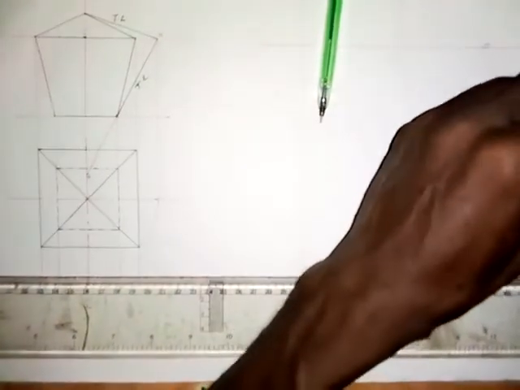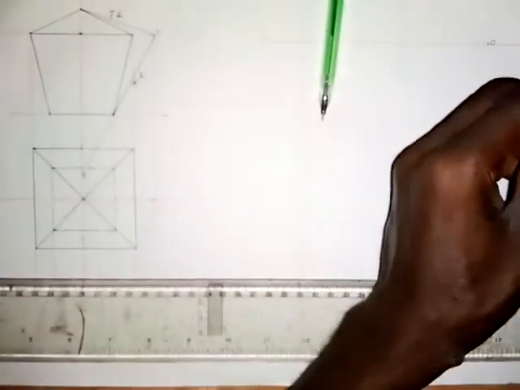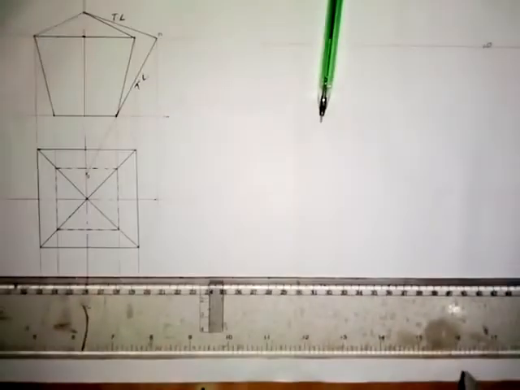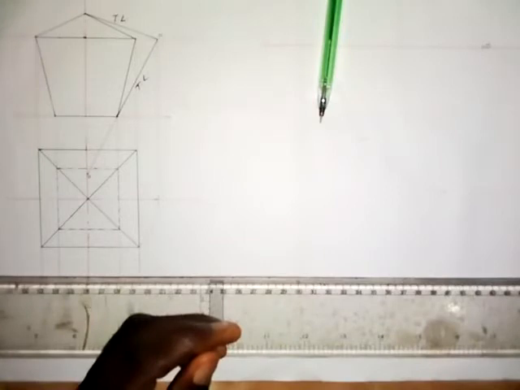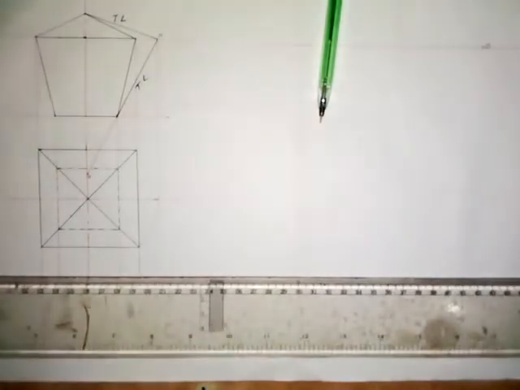So this is 3. And then so this will be 4. All right.